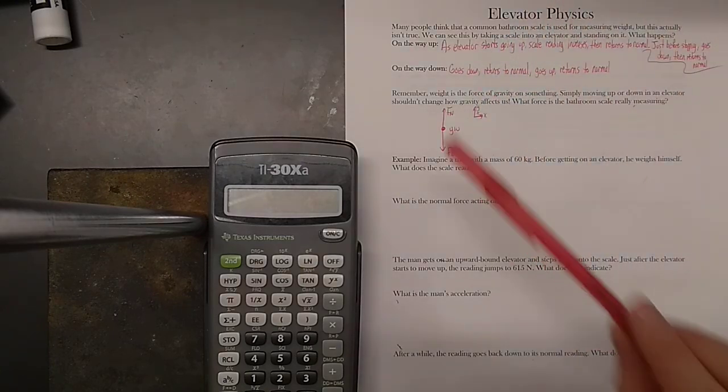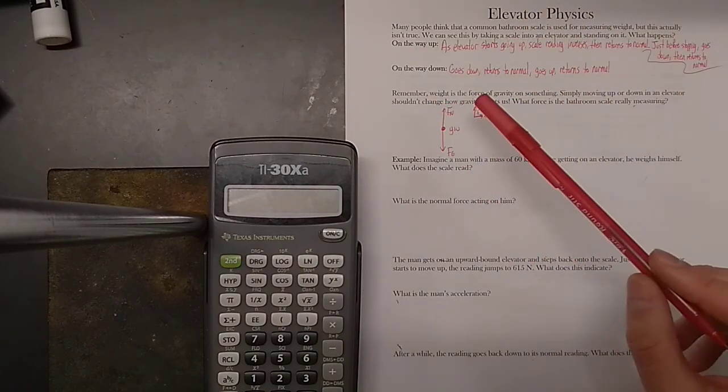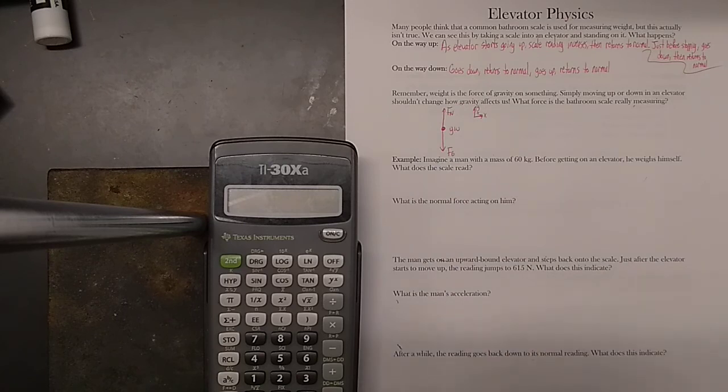Now, remember, weight, or the force of gravity, is just the force that the Earth exerts on an object and the force that that object exerts on the Earth. That shouldn't change depending on if you're in an elevator or not, if you're moving up and down in an elevator. We know the equation for weight, the force of gravity. It's simply the mass times the acceleration due to gravity. Your mass is how much matter you have in your body.